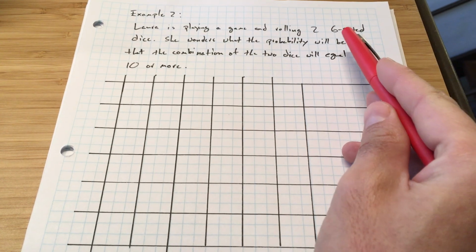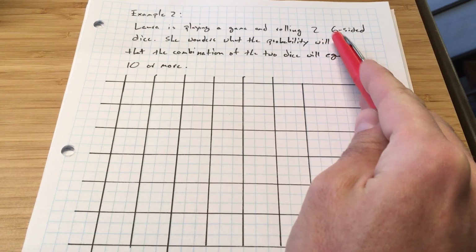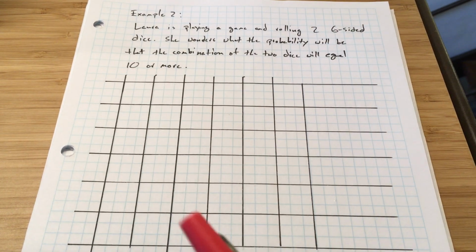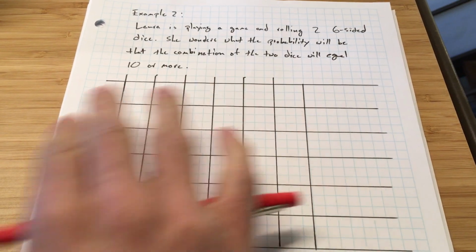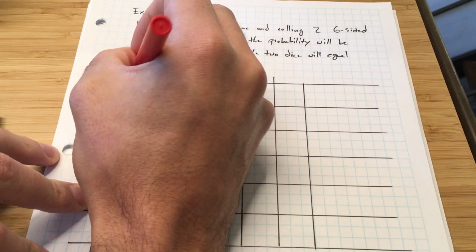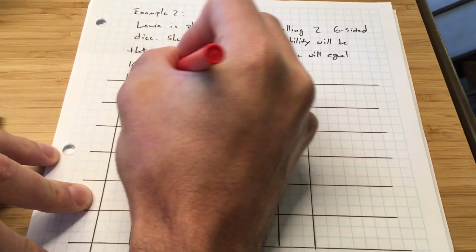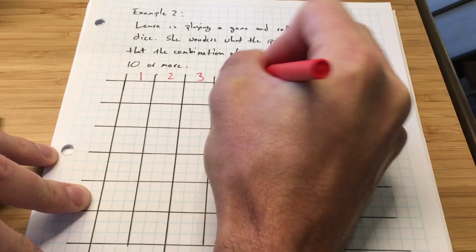So in this case, what are the 2 events? Well, we have 2 6-sided dice that we're rolling. So the 2 events are the first dice and the second dice. And even though the 2 dice are rolled at the same time, we could still think of them as like die 1 and die 2. So the outcomes for the first dice, it's 6-sided, so there's 6 outcomes. You can get a 1, a 2, a 3, a 4, a 5, and a 6.